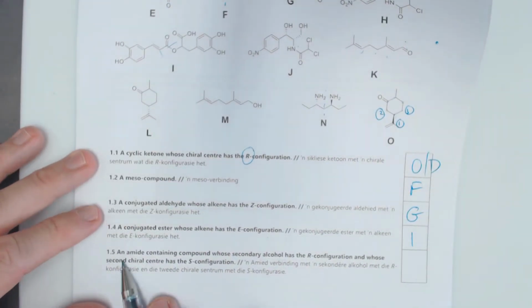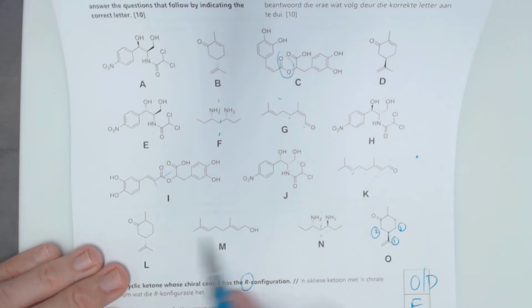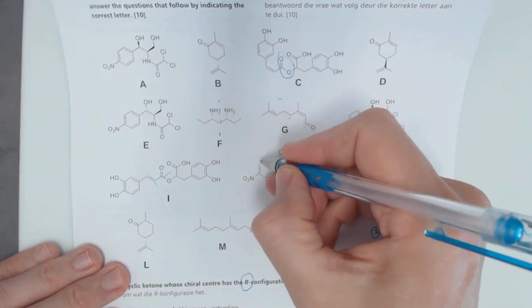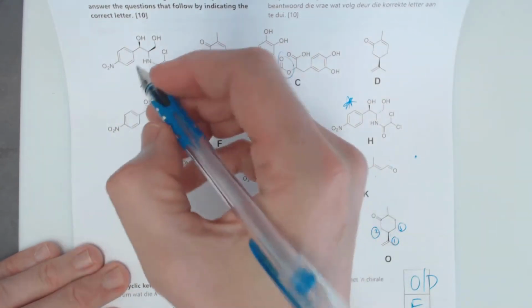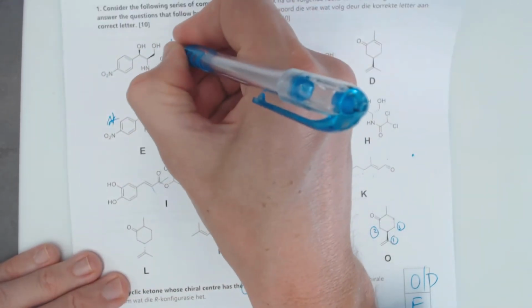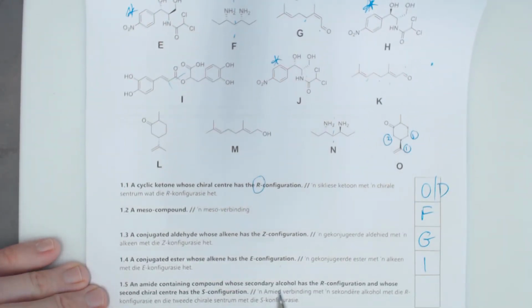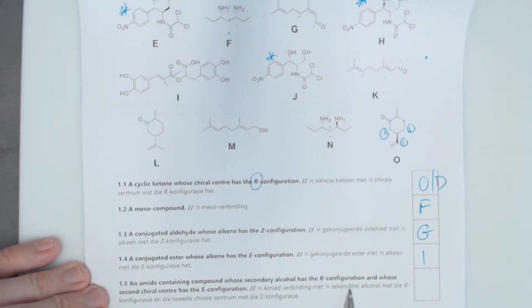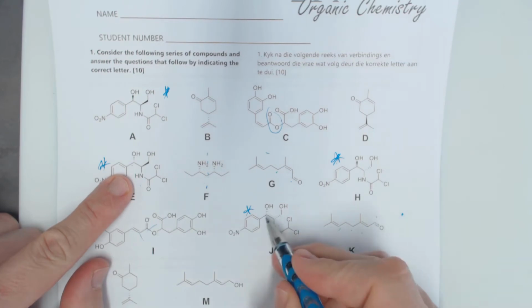And then the last one, it needs to be an amide containing compound whose secondary alcohol has the R configuration and whose second chiral center has the S configuration. Okay, so a little bit more complicated, but where are the amides? None there. So this is an amide over here. This is an amide over there, and there's the other amide over there, and there's one over there. So there's 4 options. So what we need to do is look at the amide containing compounds whose secondary alcohol is the R configuration. Let's figure that one out first. So there's the secondary alcohol in all of those.